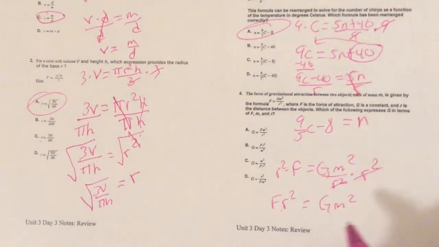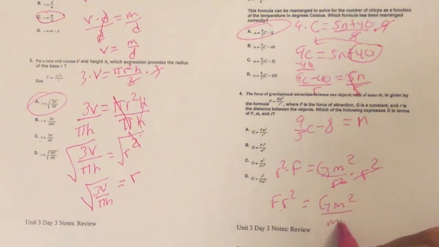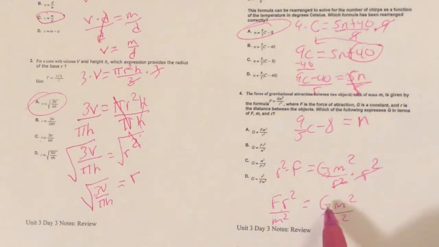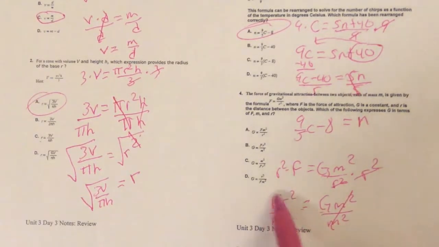And the opposite of multiplying by m squared is to divide by m squared. And the reason I'm dividing by m squared is because I need g to be by itself. So I'm left with g equals that entire fraction. And as you can tell, that will be answer choice B.